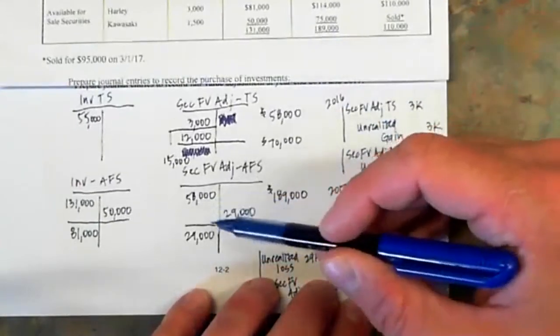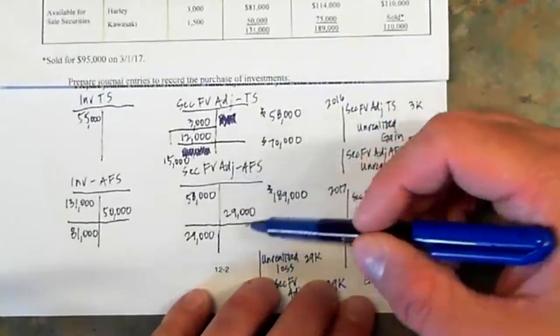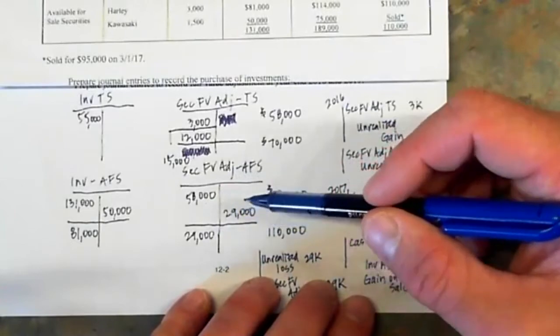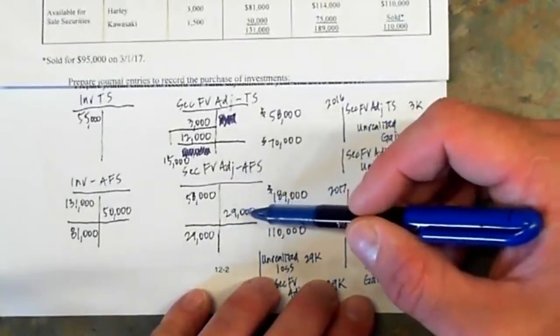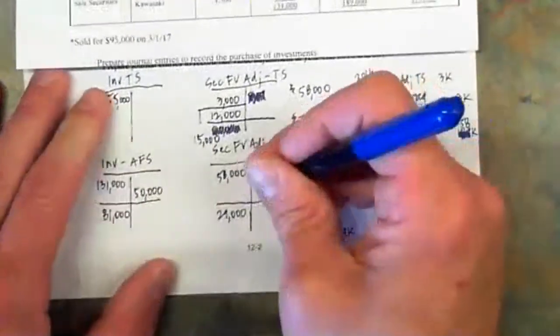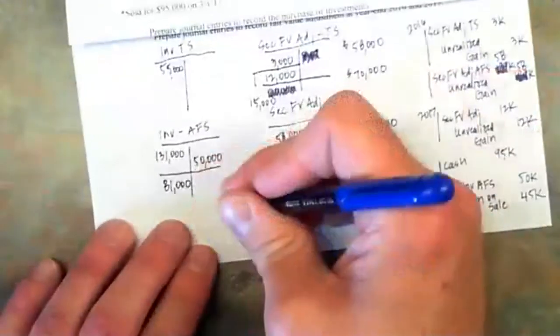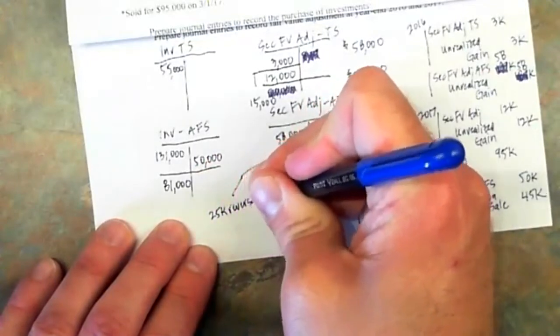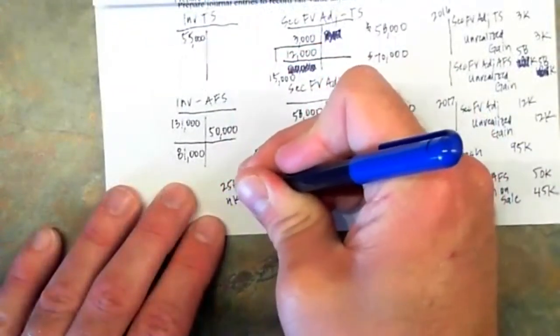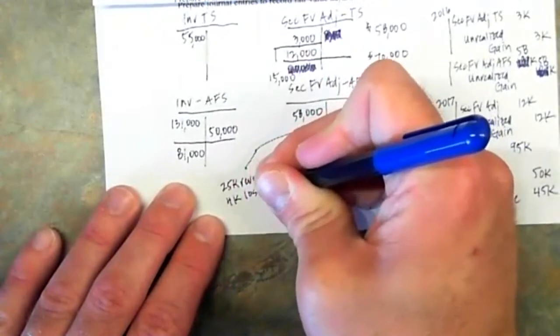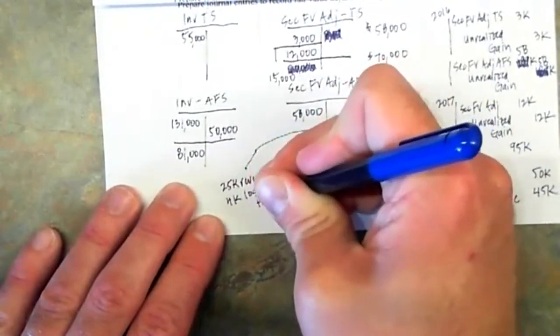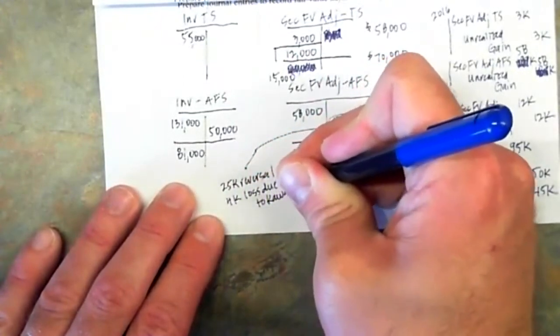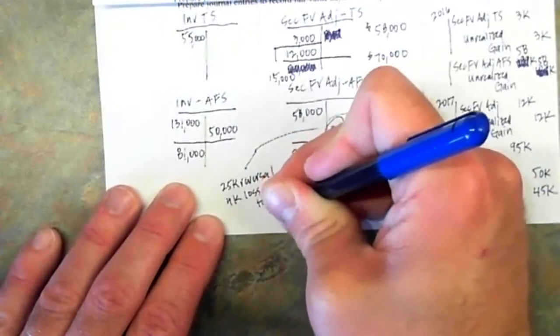So I have to reverse that since it's no longer an AFS security of mine. So this 29,000 is really a $25,000 reversal and a $4,000 loss due to Harley.